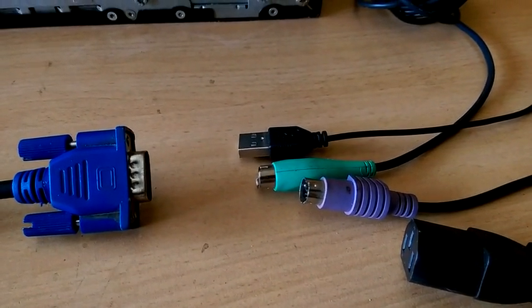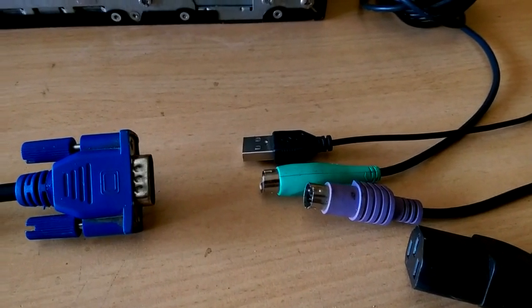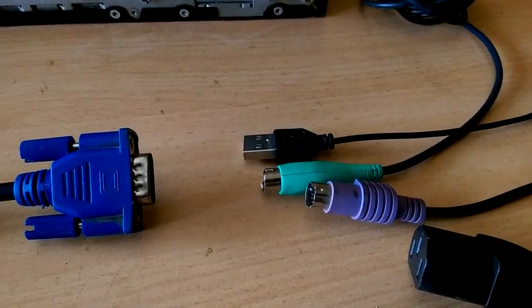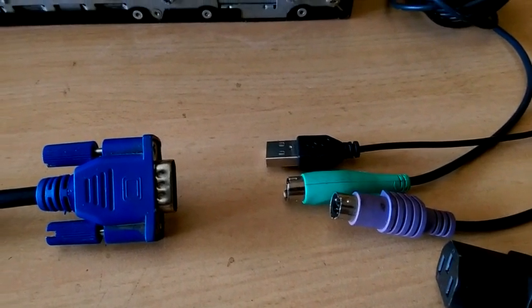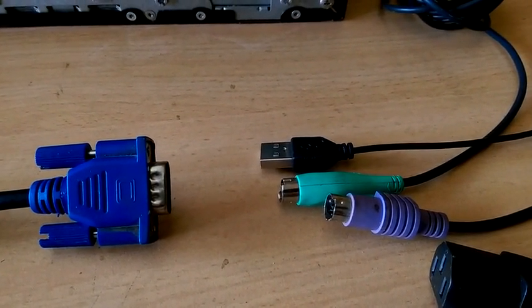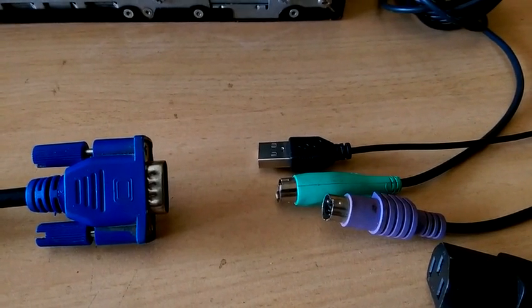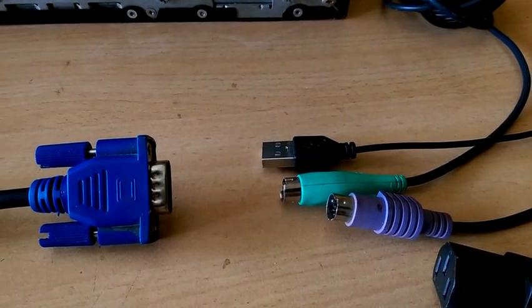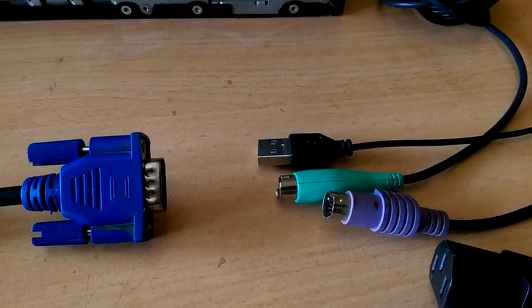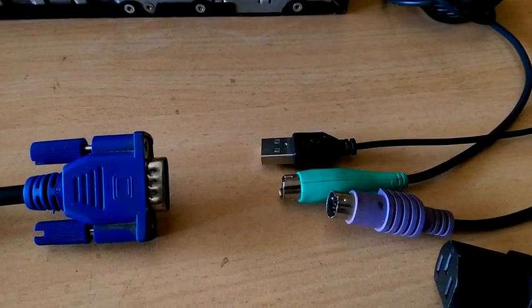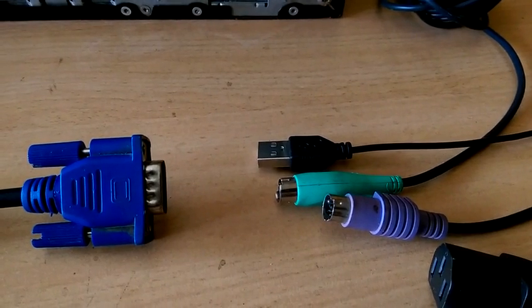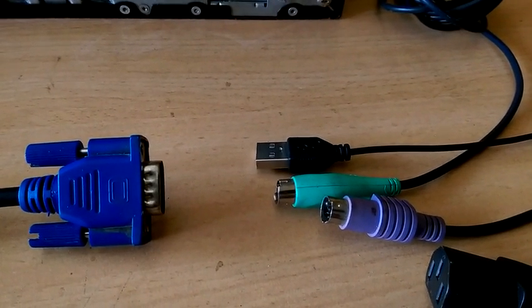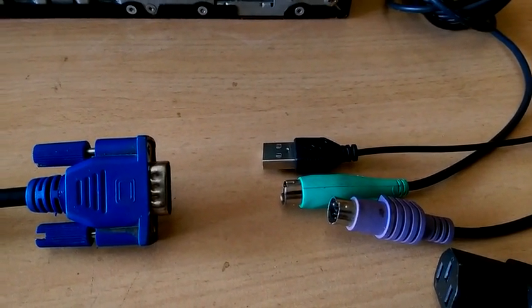I'm coming to show you the next lesson for lesson 1. As I told you, I have to talk to you and to show you about computer ports and the connection of different devices, peripherals to the base unit.